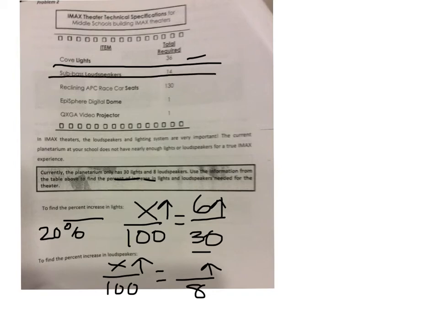It says I should have 14. I'm not going to throw that 14 up top because I don't need to increase it by 14. I need a total of 14. So if we have 8 and we need a total of 14, that's an increase of 6. So we have our three numbers. You can take 6 times 100 and then divide by 8, and you get 75. So you're going to need a 75% increase in loudspeakers.